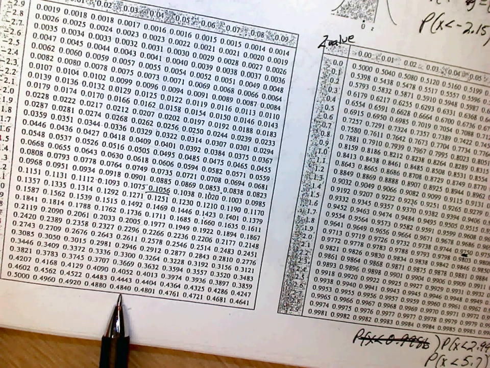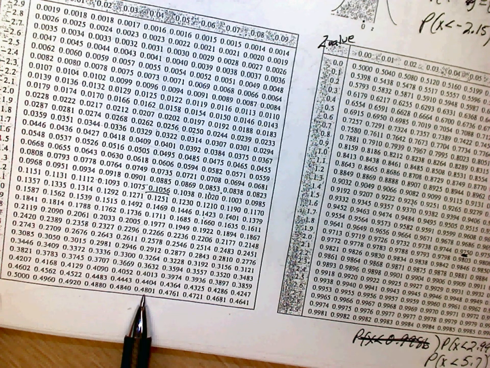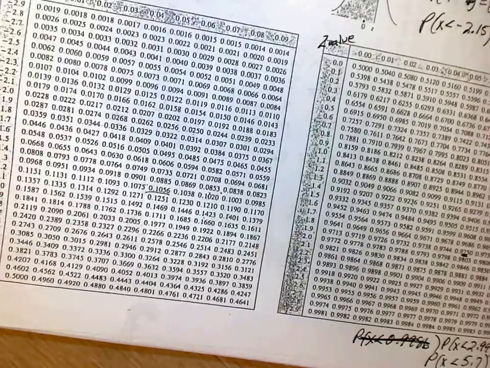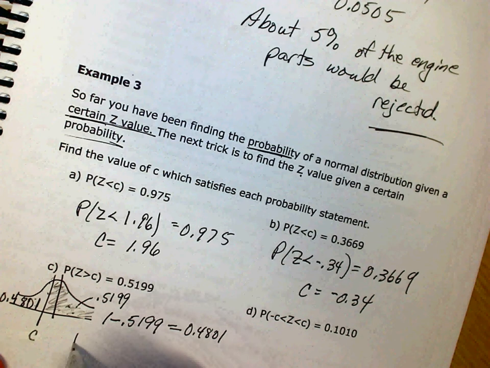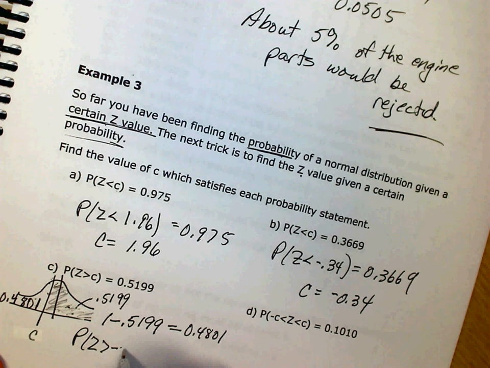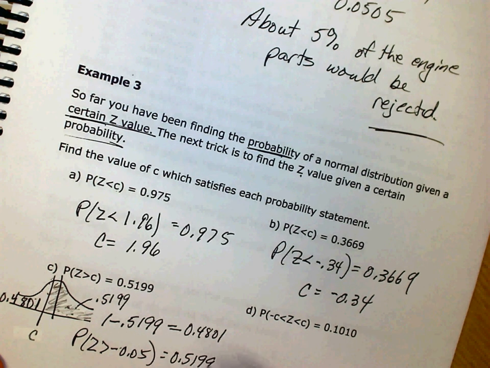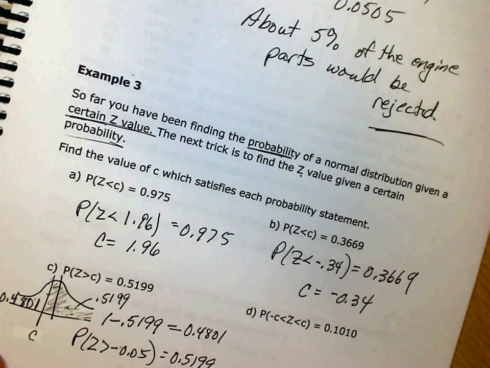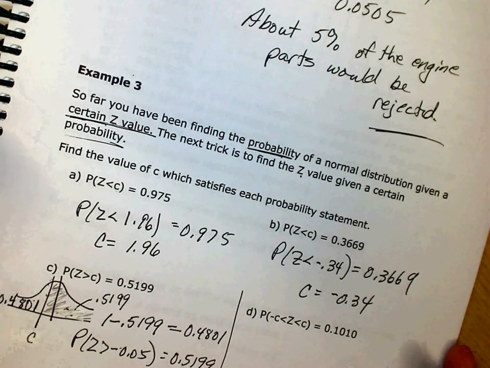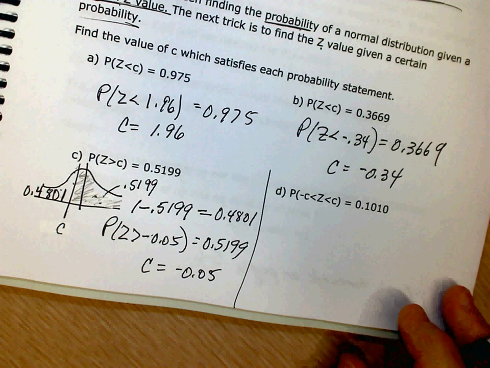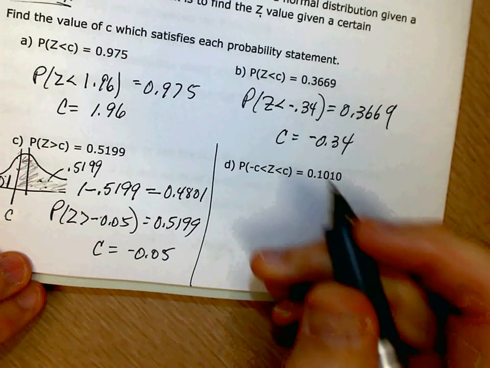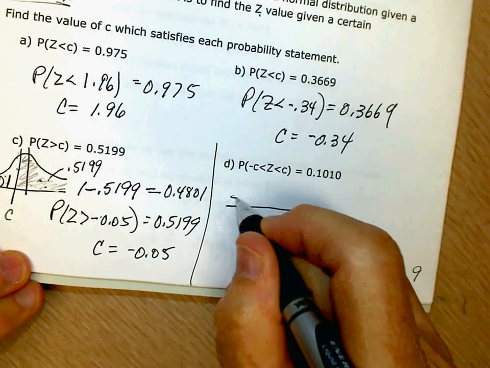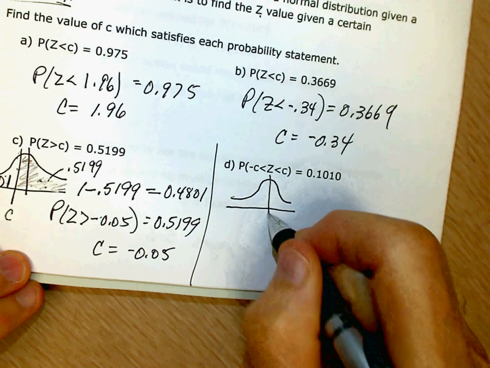So it's negative 0.05. Negative 0.05. So it's symmetric, negative c, positive c.